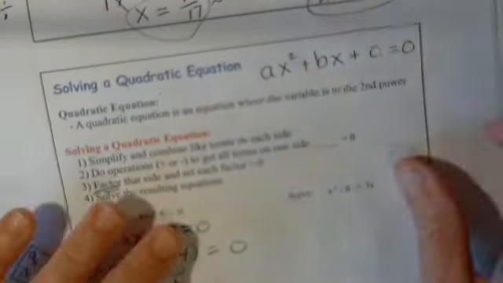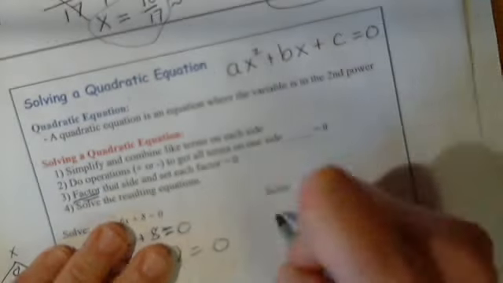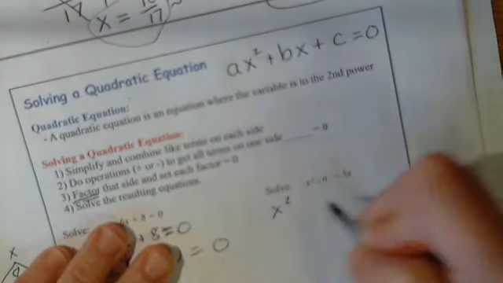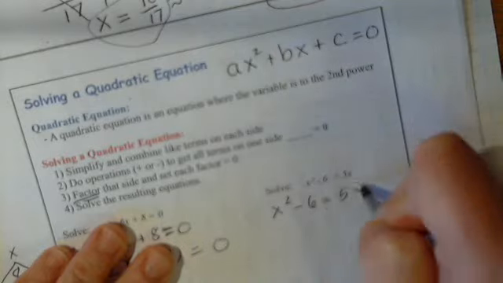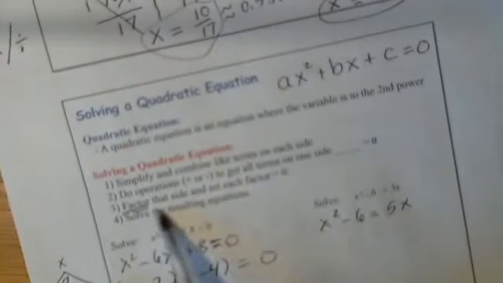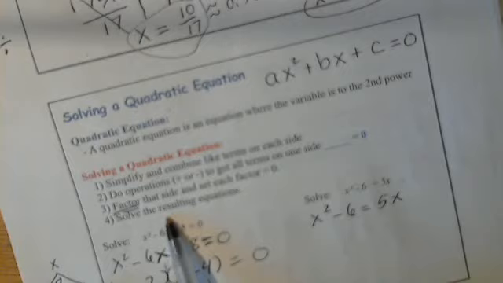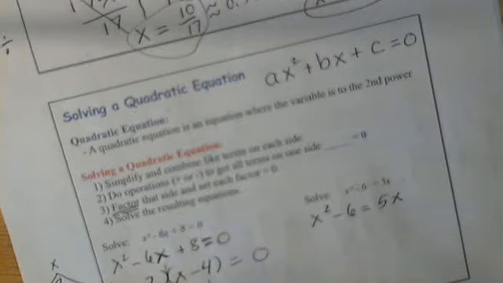Solving a quadratic equation, and this is part 2. We're going to now solve the quadratic equation x squared minus 6 equals 5x. Keep these steps handy as you're working on these in your homework, because it's very important that you check off all 4 steps as you work on the problem.